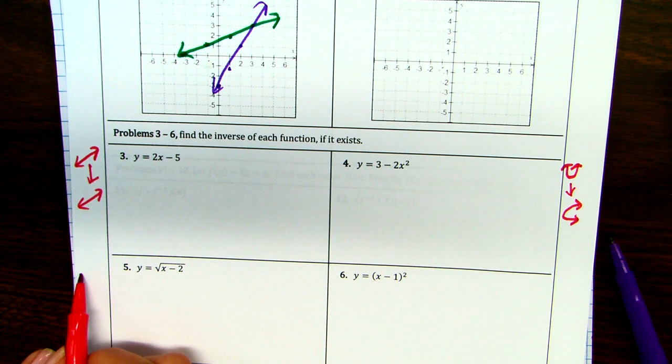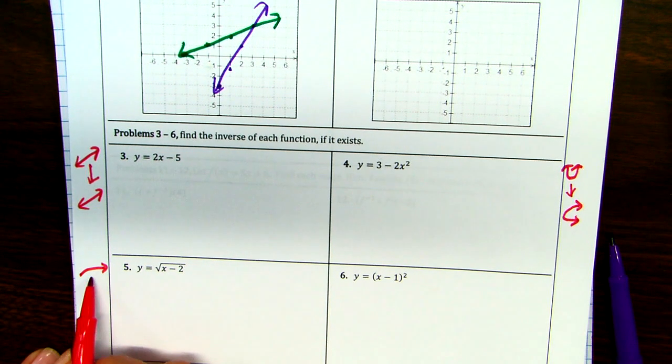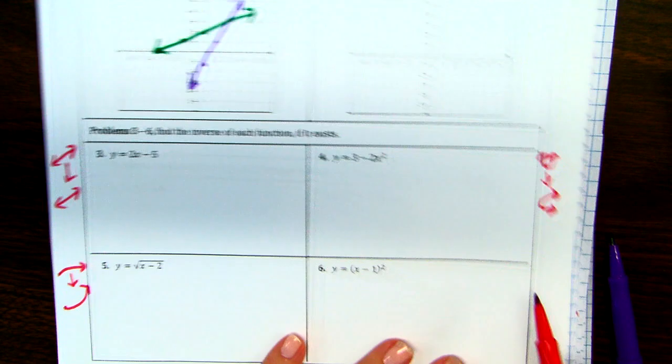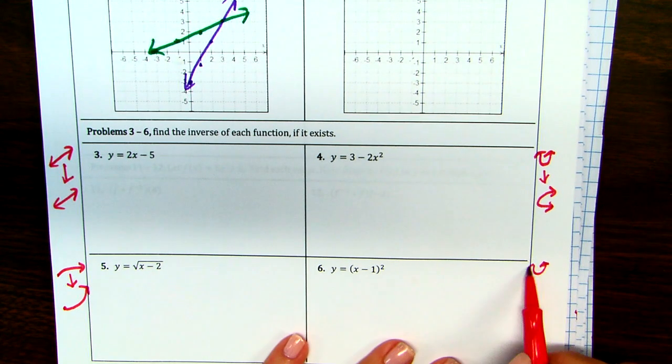This looks like half of a sideways parabola. When you find the inverse, it'll look like half of a regular parabola. And then, of course, this is another parabola. When you do the inverse of it, it's going to look like this.